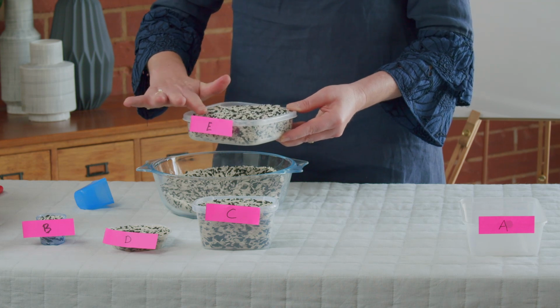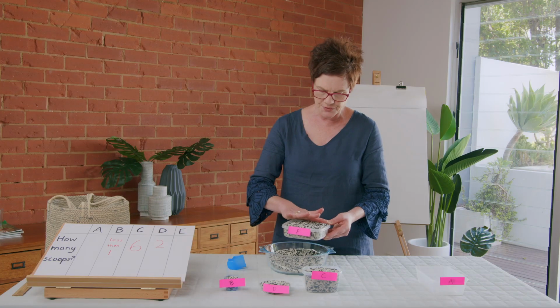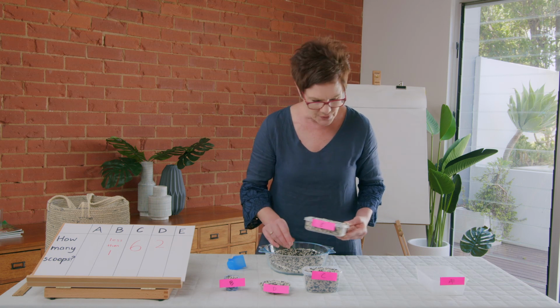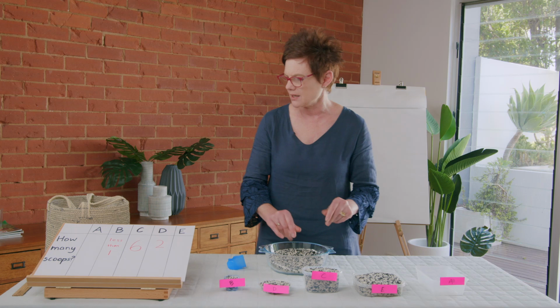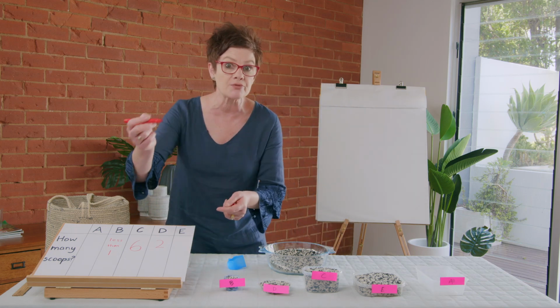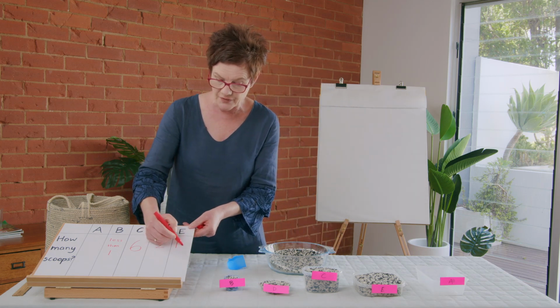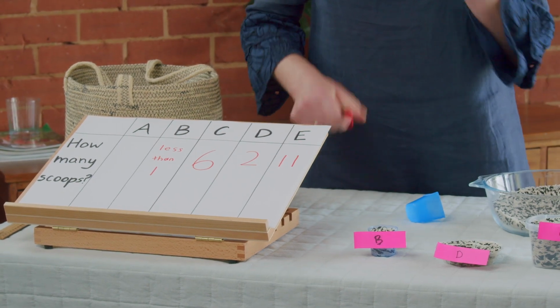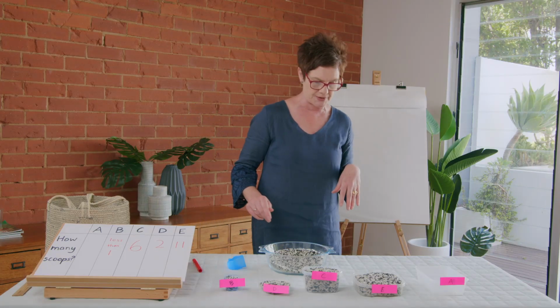I have 11 scoops as a fair measure. 11 scoops in container E. Let's quickly write that down before we forget. 11 scoops. Well, so far so good with my prediction.